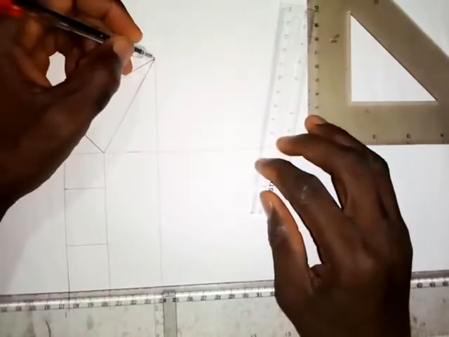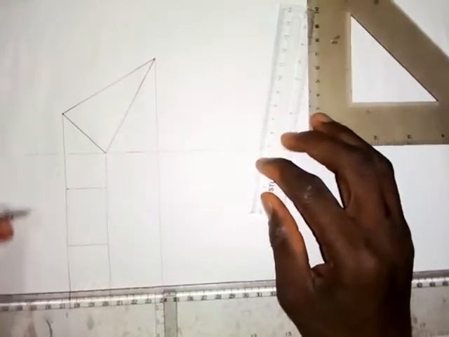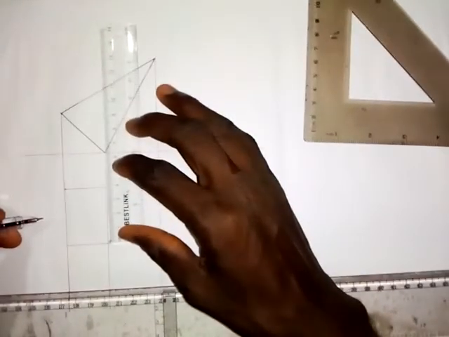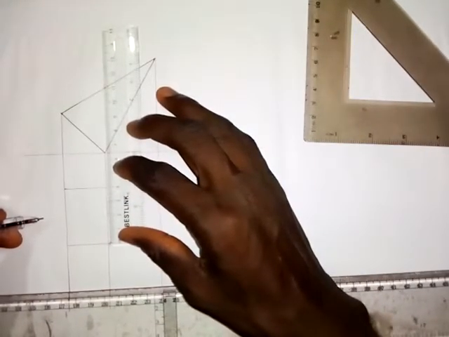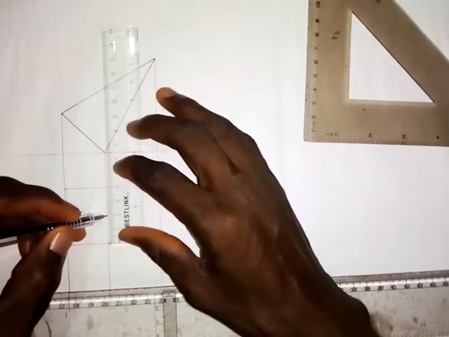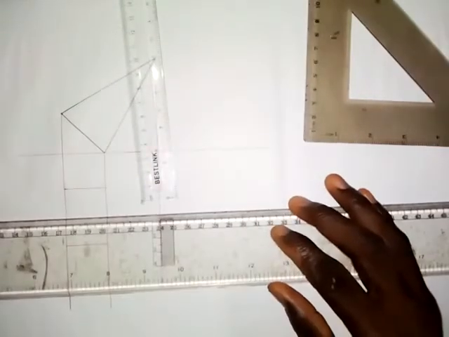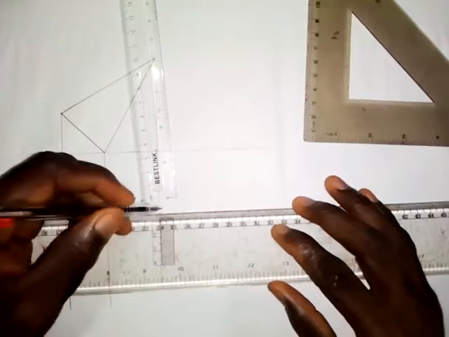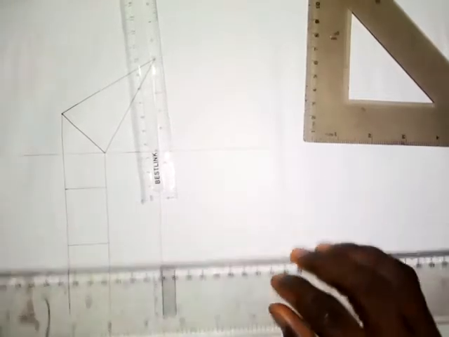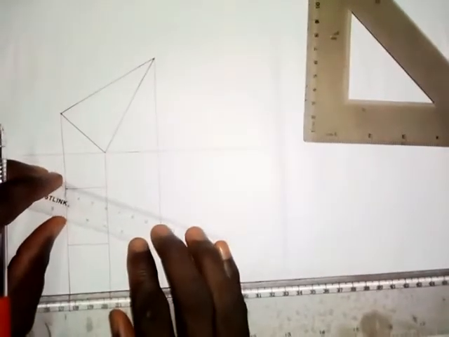Okay, then this apex, where can we locate it around here? It will be half of this. So divide this 40 by 2, that is 20. So just mark it here. So we have this point. Then I'm going to join.